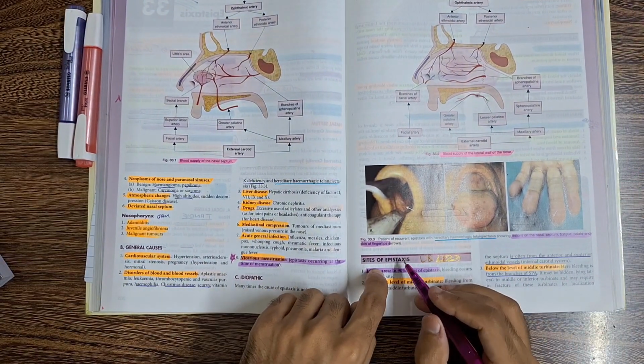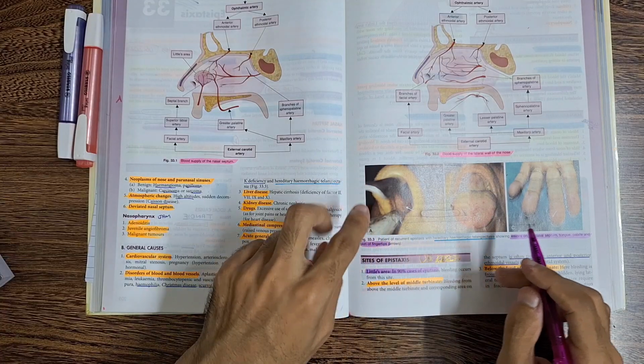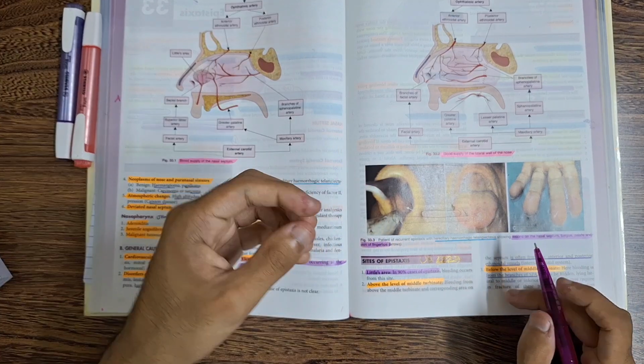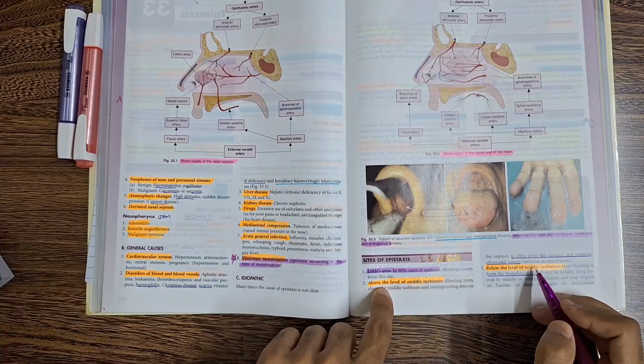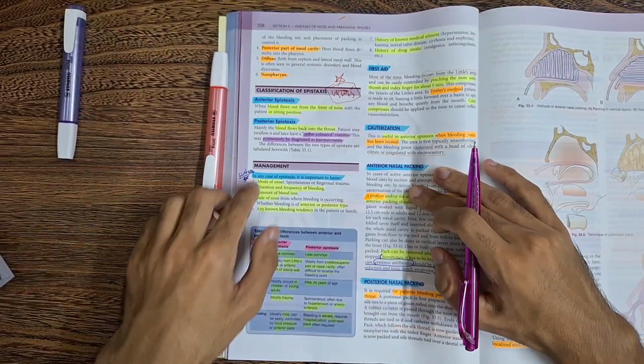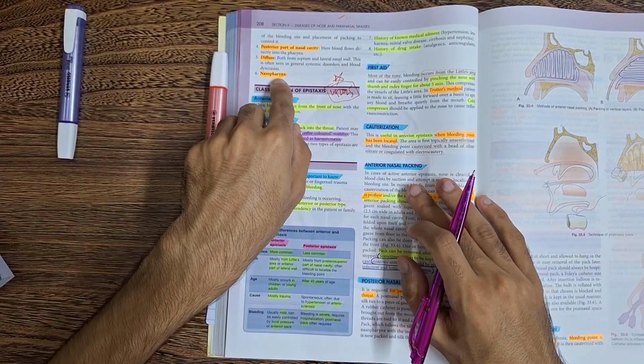Moving on to the sites of epistaxis. The two common sites were Little's area and Woodruff's plexus, but it can also occur above the level of the middle turbinate, below the level of the middle turbinate, right? In the posterior part of the nasal cavity, diffusely, or from the nasopharynx.